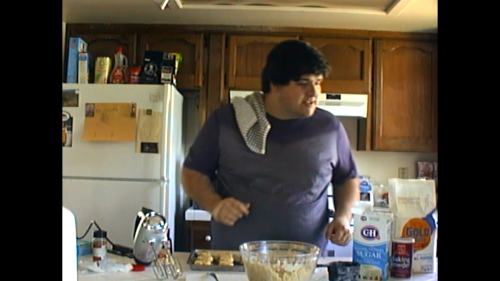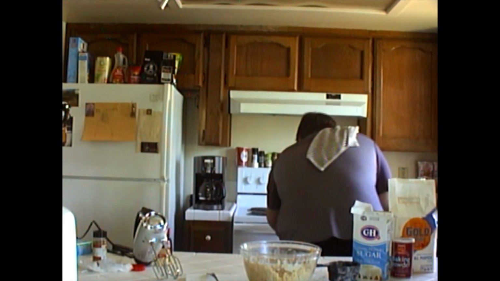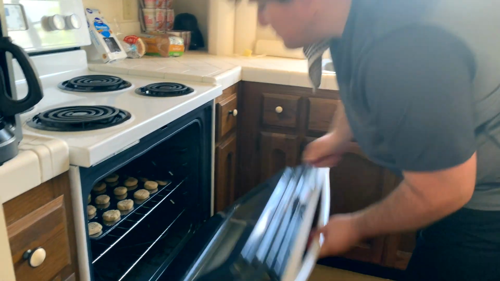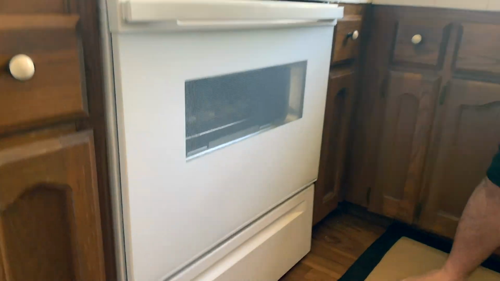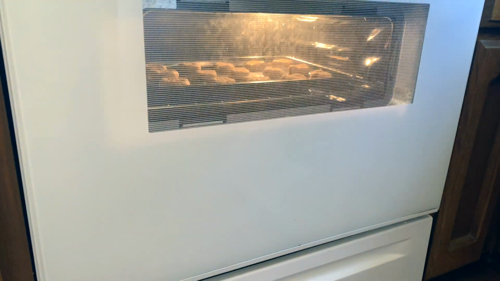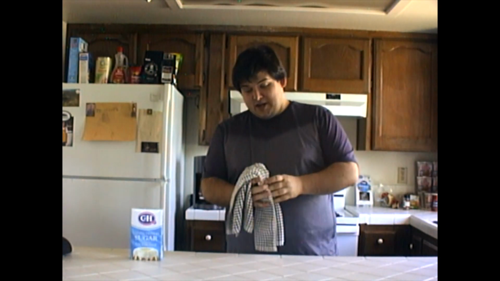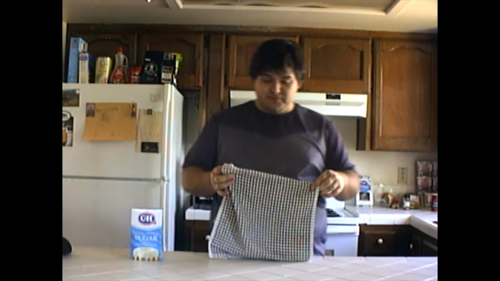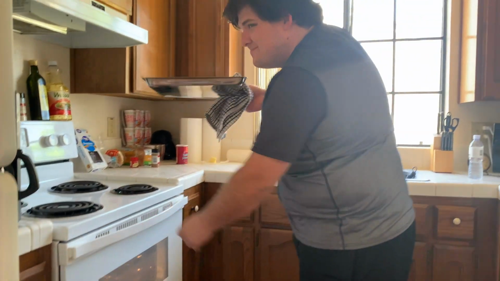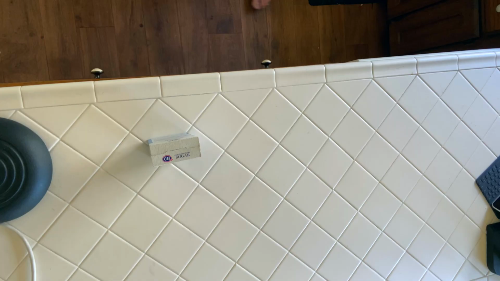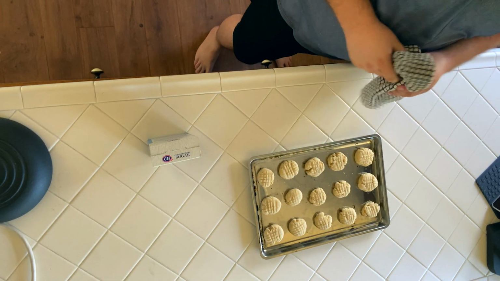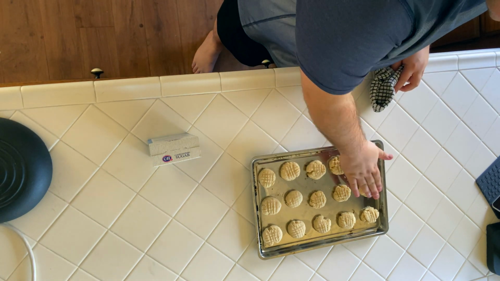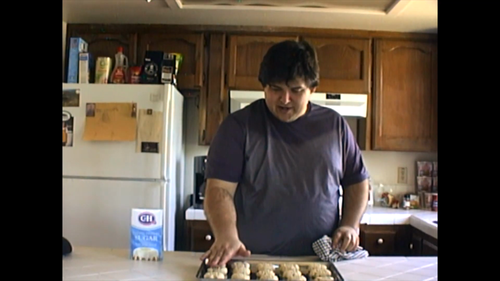Okay, bake each batch for 12 to 15 minutes or until golden brown. So here we go. Okay, our timer is done, which means we are ready to take the cookies out of the oven. Okay, here they are, 15 cookies. Very hot right now still.